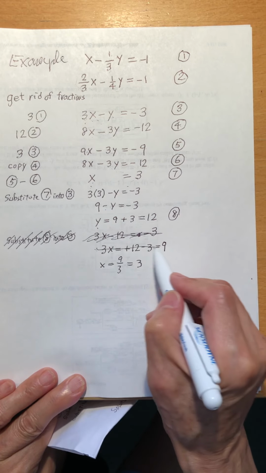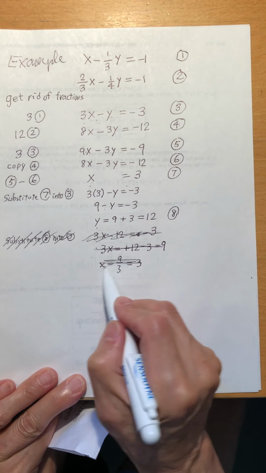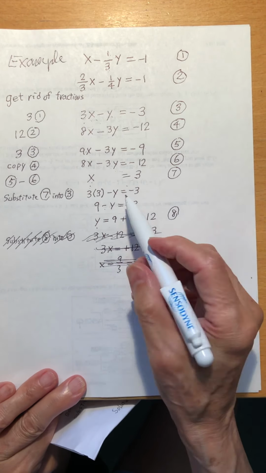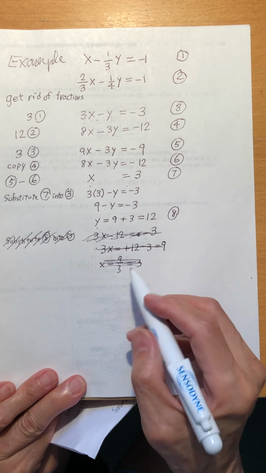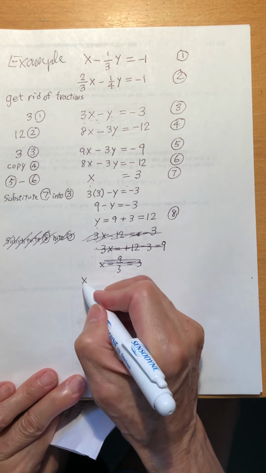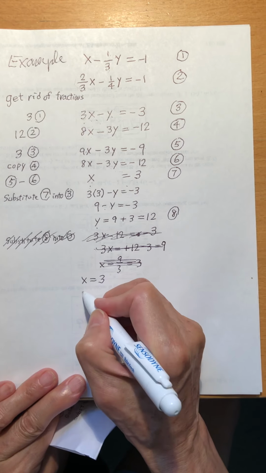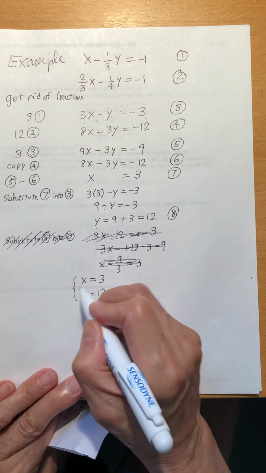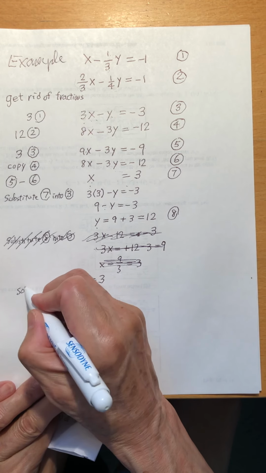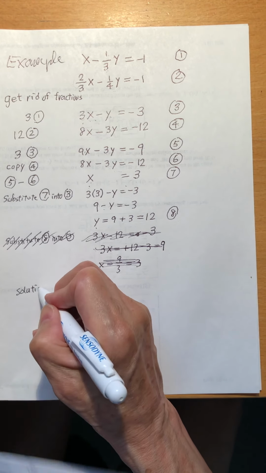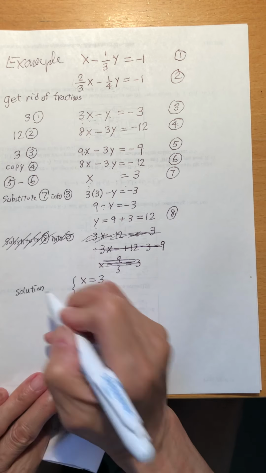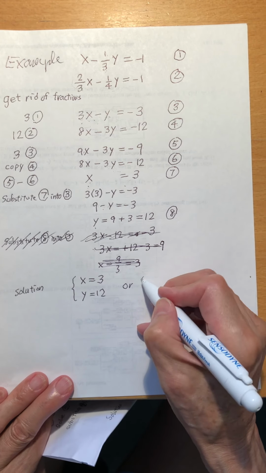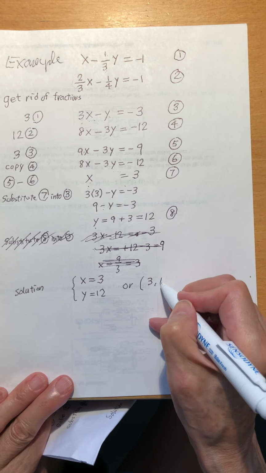So x is 3, y is 12. I have the answer, x is 3, y is 12, and this is my solution. Or you can write it as the bracket 3, 12.